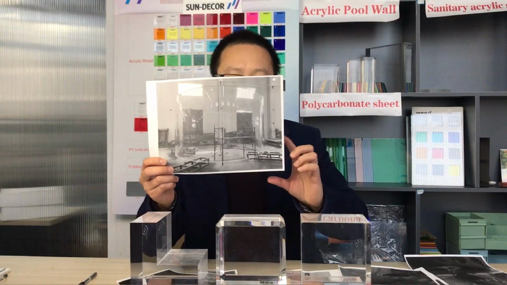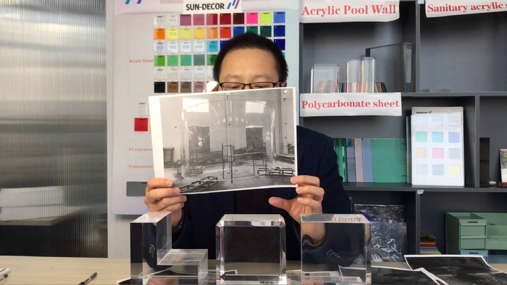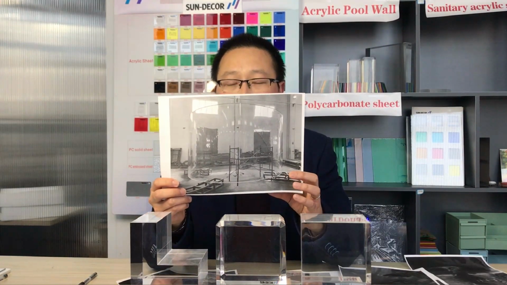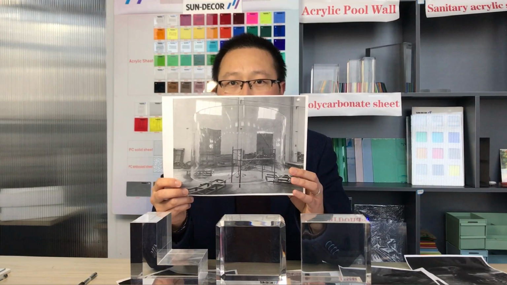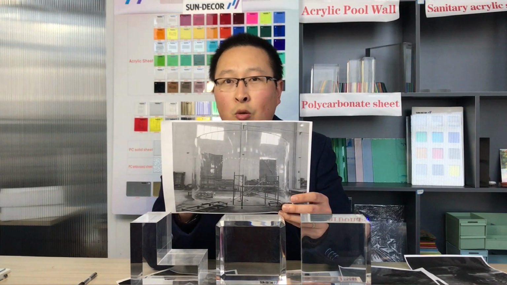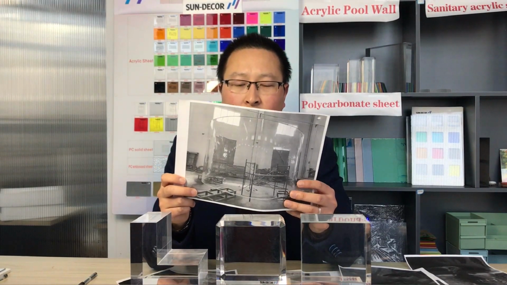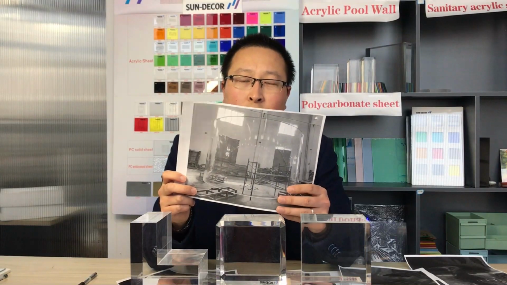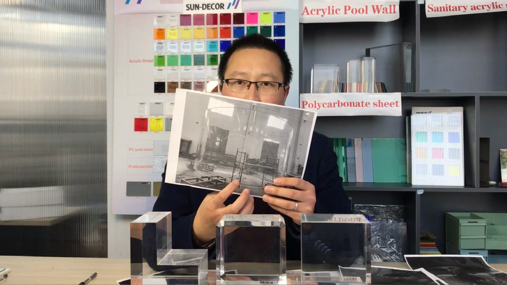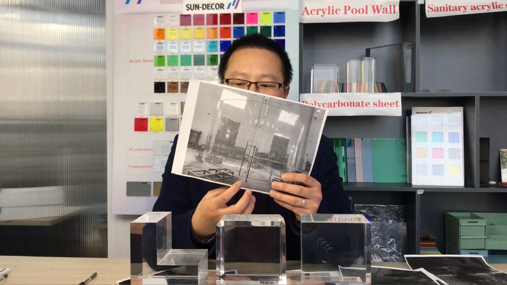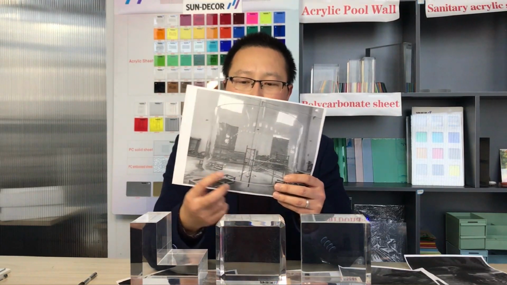For the cylinders, normally for the base, the bottom part of the cylinder, some customers just want the cylinder, no base, no bottom. But some other customers will also want us to bond a bottom panel at the bottom of the cylinder. So sometimes it depends on our customers.